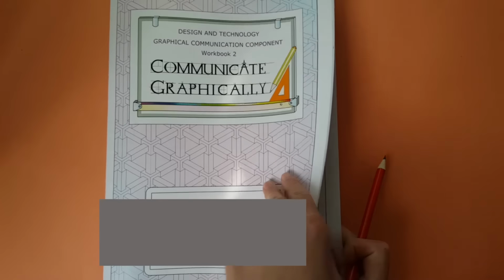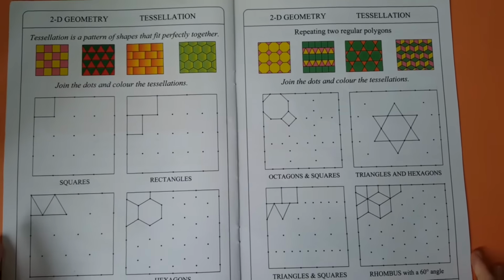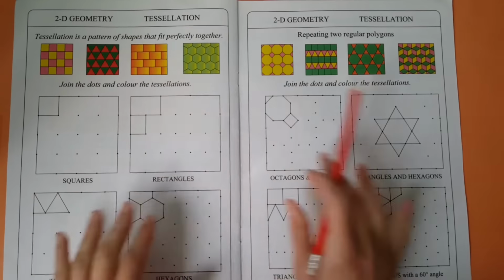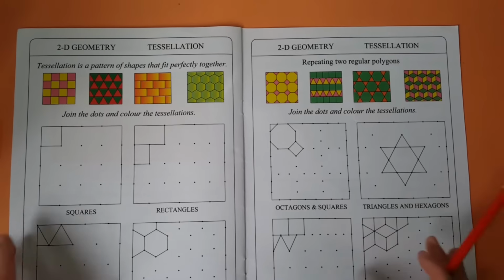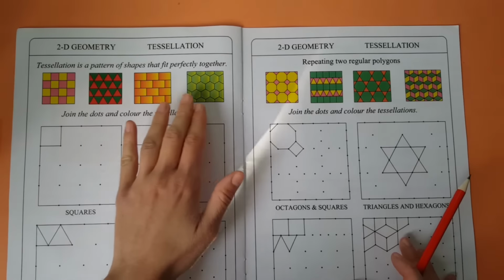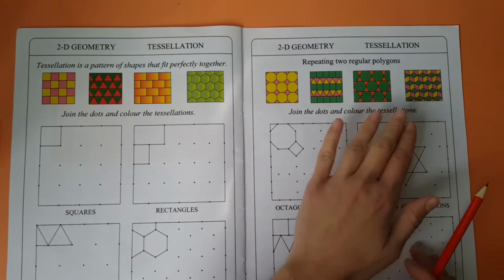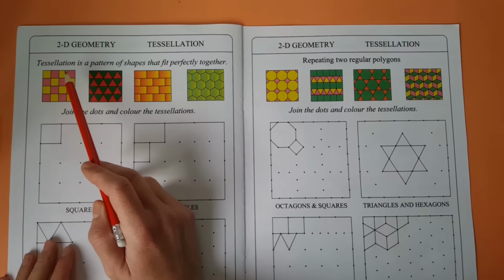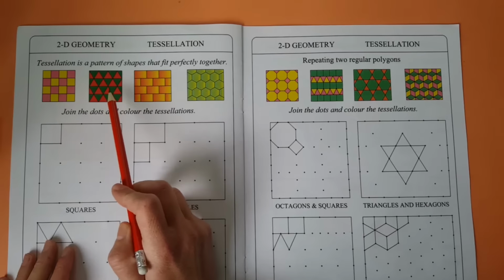Now, what are tessellations? Tessellations are patterns made up of shapes that fit perfectly together, like the examples that we could see on the top row. We have tessellations made up of squares, triangles, rectangles, hexagons, octagons, and so on. Now, in this exercise, you are going to be completing these patterns right here.